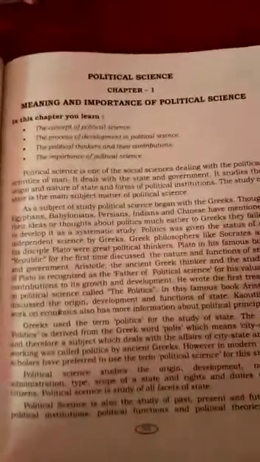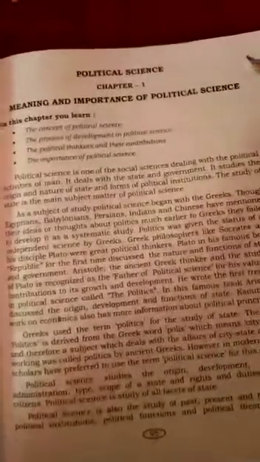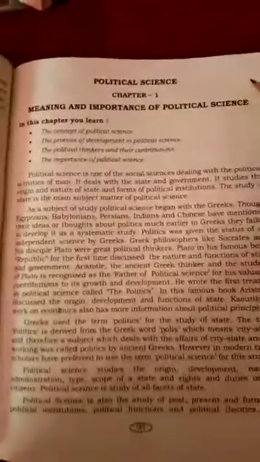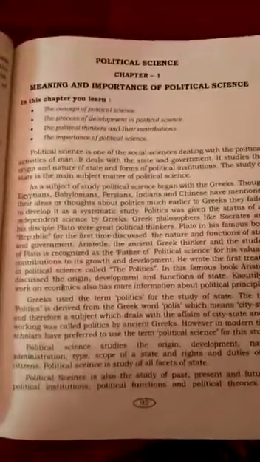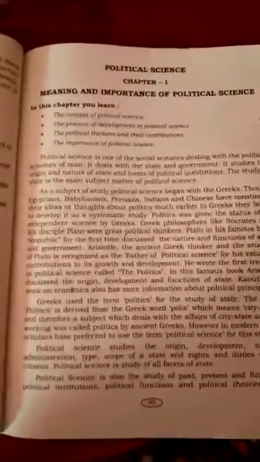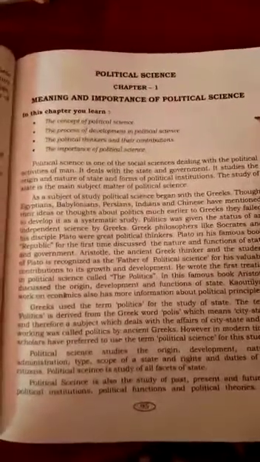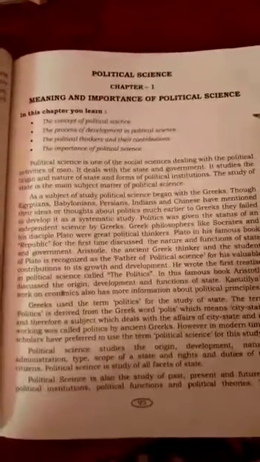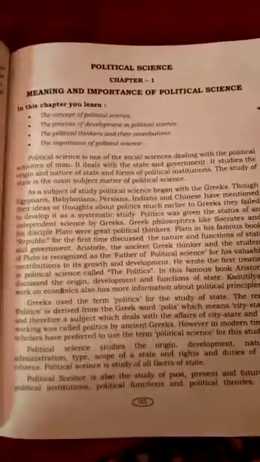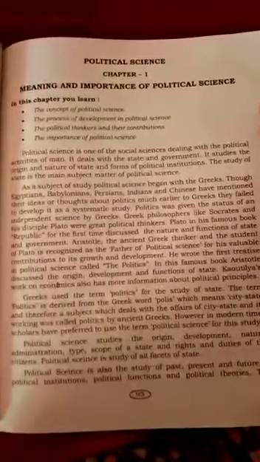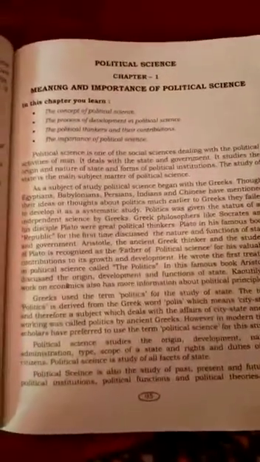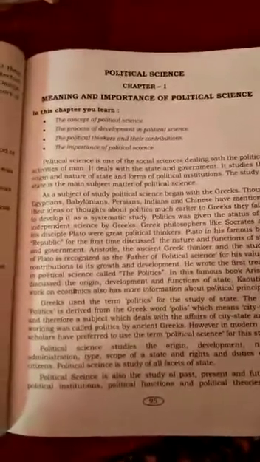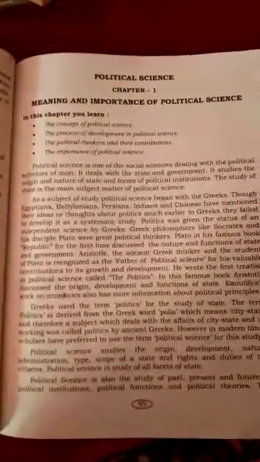So the next chapter in social science we'll be seeing is related to political science. The first chapter is meaning and importance of political science. In this chapter we will be seeing about the concepts of political science, the process of development in political science, the political thinkers and their contributions, and the importance of political science. So let us move on to the chapter.